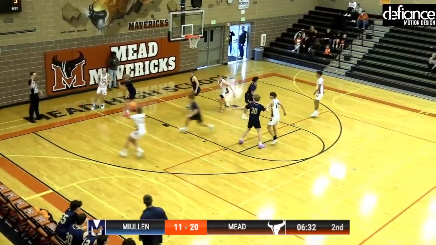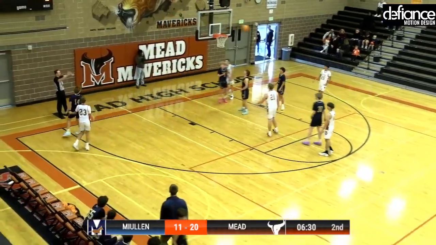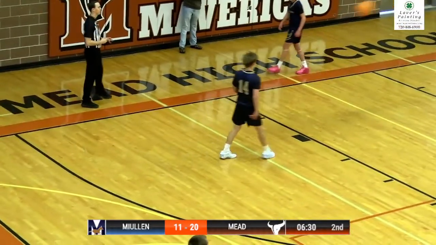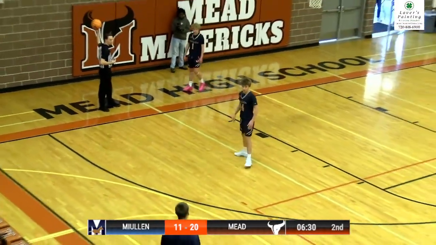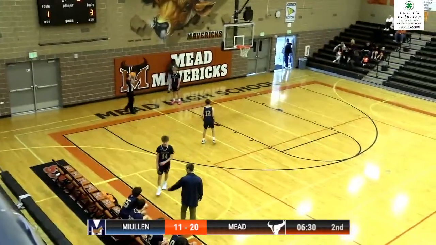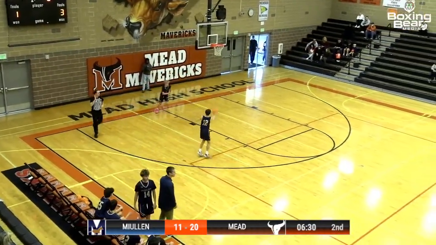Keaton Roth will be looking for someone on the inbound. It's going to be the Showerman again. Shot's not going to fall. They're going to call travel. In for Mullen is number 12 for number 14. 2 hand checks in a row for him.